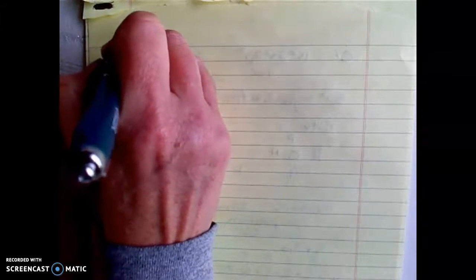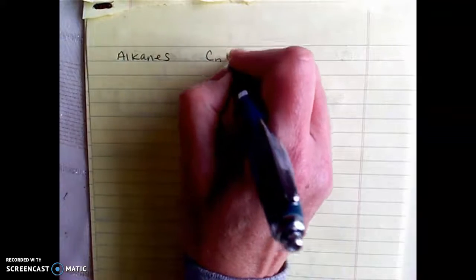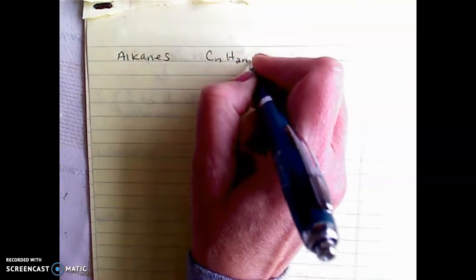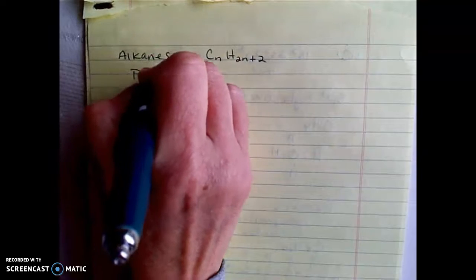Okay, we're going to continue with our organic chemistry. We're going to talk about alkanes today. Remember, alkanes are all single bonds. They have a general formula of CnH2n+2. Again, all single bonds. Another name for this series is called the paraffin series.